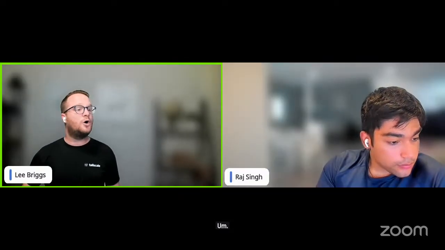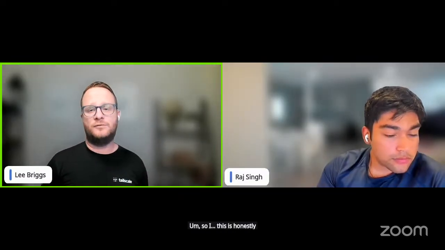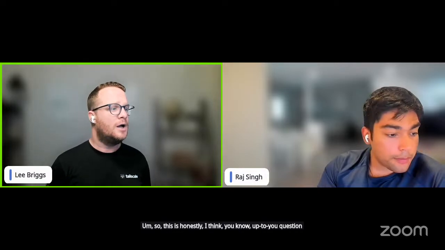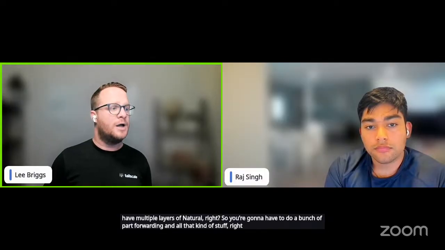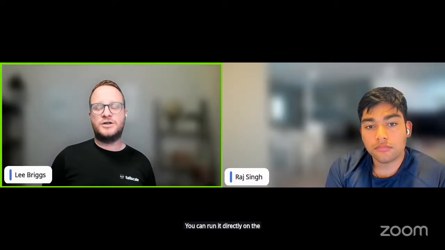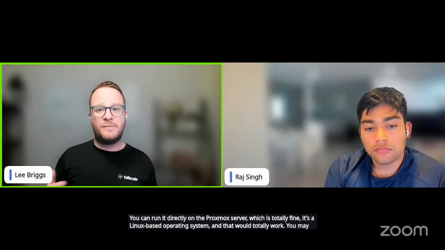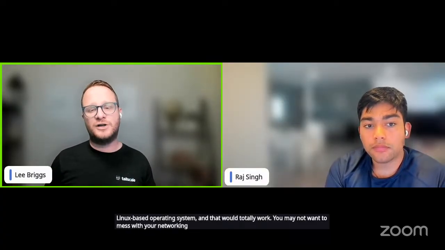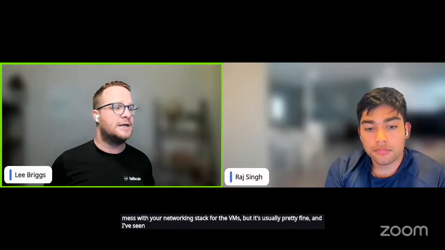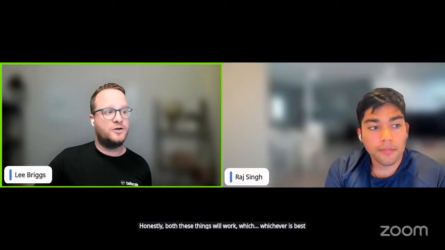This is honestly, I think, up to you, right? If you install Tailscale on an LXC underneath the Proxmox hardware, it's going to have multiple layers of NAT traversal, right? So you're going to have to do a bunch of port forwarding and all that kind of stuff, right? You can run it directly on the Proxmox server, which is totally fine. It's a Linux-based operating system, and that would totally work. You may not want to mess with your networking stack for the VMs, but it's usually pretty fine, and I've seen people do that. Honestly, both of these things will work. Whichever is best for you.